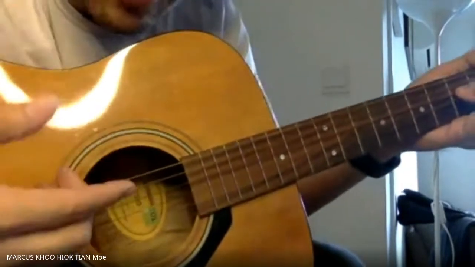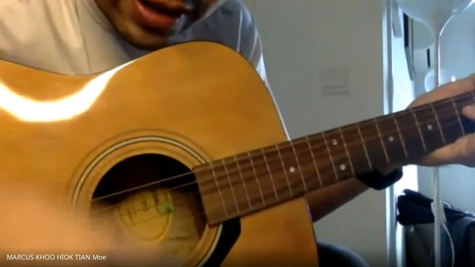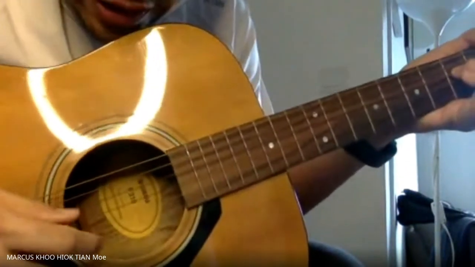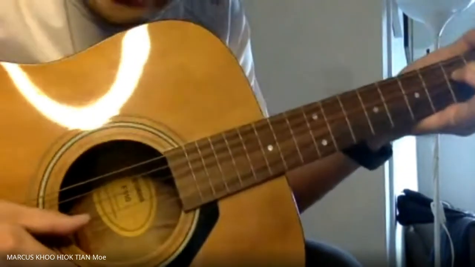Do you know why the paper is moving? Because the note that I'm playing now on the fourth string is the same sound as the one on the third string.